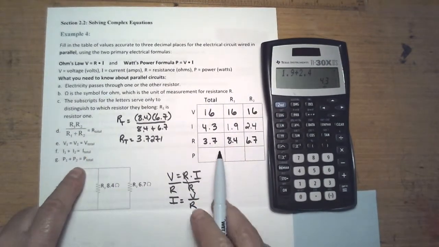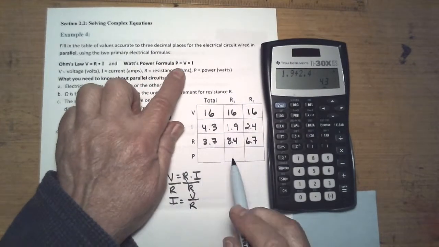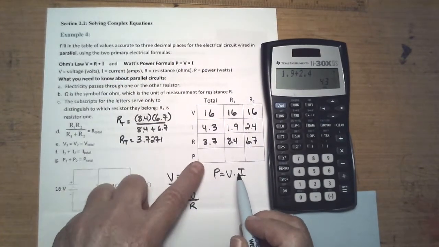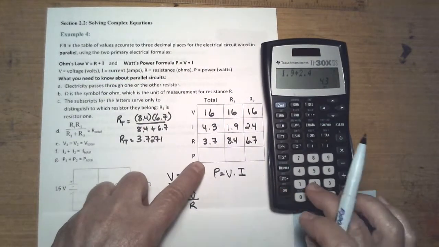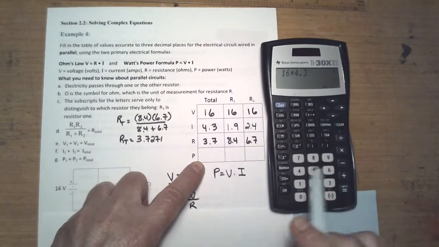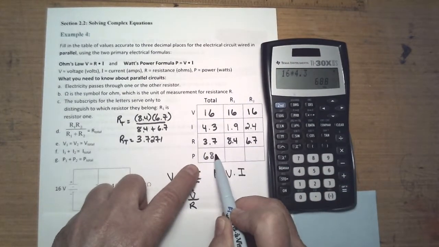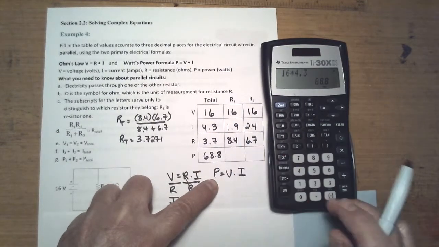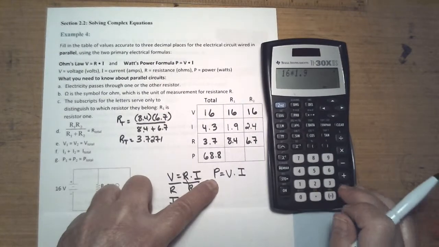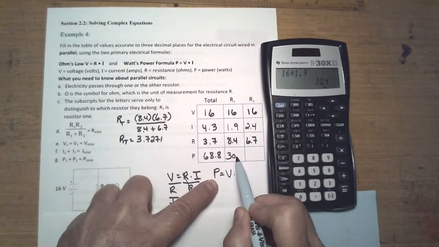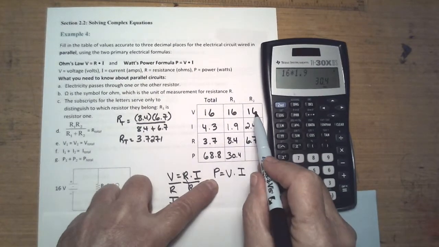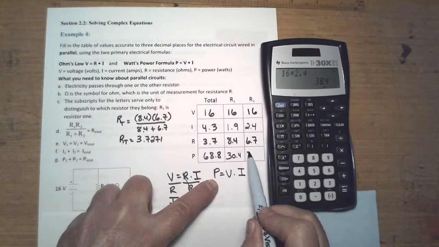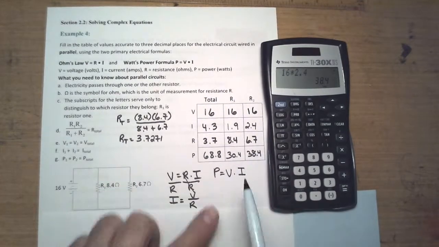Now let's do the same kind of thing for the power. Power is equal to voltage times current. So for my power, voltage times current, 16 times 4.3 is 68.8. Power equals voltage times current, 16 times 1.9 is 30.4. And one more time, 16 times 2.4 is 38.4.